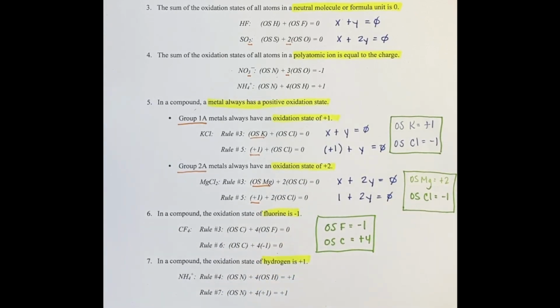If we were looking at the ammonium ion, we would use rule number 4, because this is a polyatomic ion, to write our equation. The oxidation state of the nitrogen plus 4 times the oxidation state of the hydrogen must be equal to plus 1. As we go through the rest of our rules, the next rule that will help us is rule number 7. Rule number 7 allows us to substitute in for the oxidation state of the hydrogen. So we now have an equation where we have the oxidation state of the nitrogen plus 4 times a positive 1 must be equal to 1.